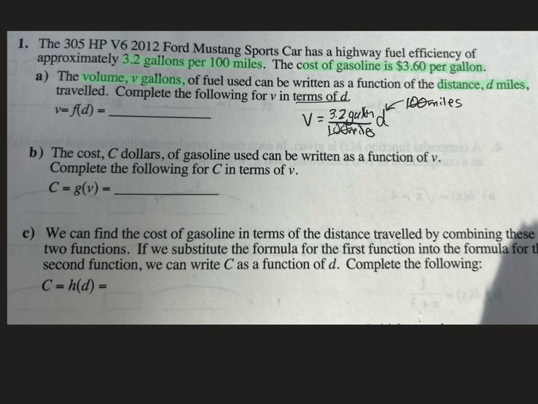Now we don't need all those units in there, so we can write it as 3.2 over 100, although a decimal within a fraction is not really cool. So how about we simply divide that on the calculator, and you move the decimal over twice, so 0.032, and then times D. There we go. So we've got volume in terms of D.